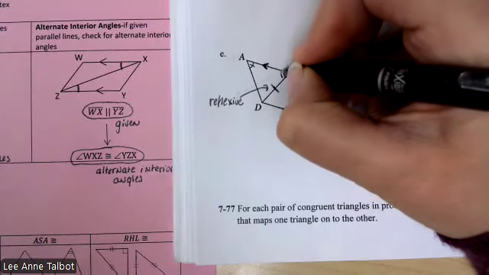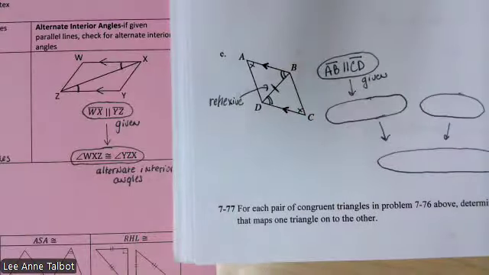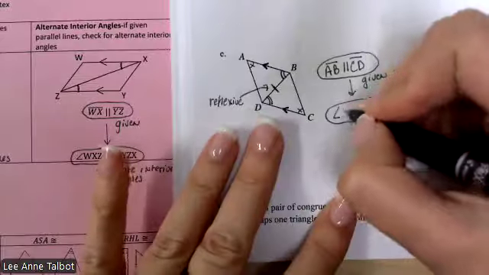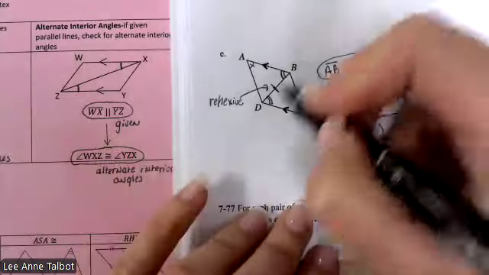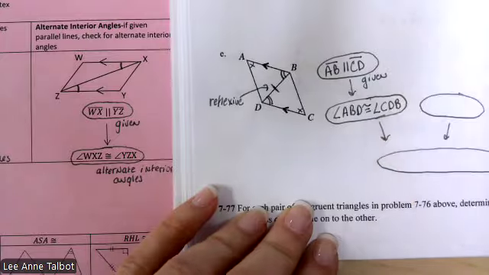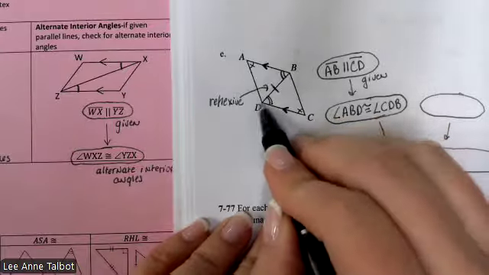And there are my alternate interiors. Angle ABD is congruent to angle CDB.